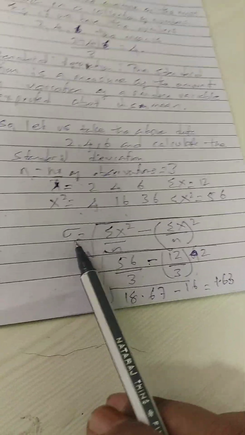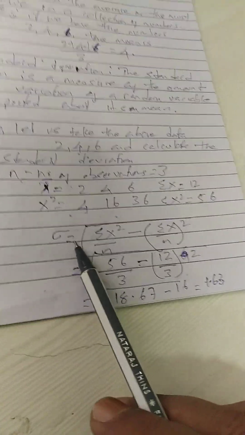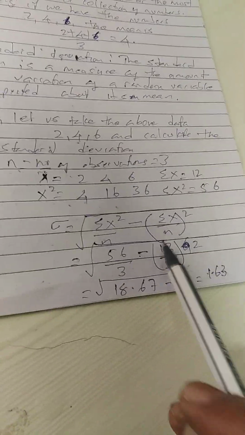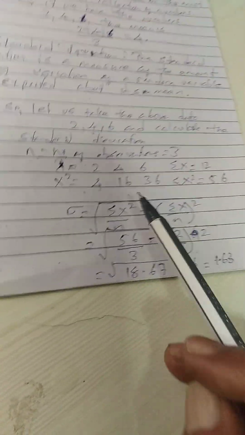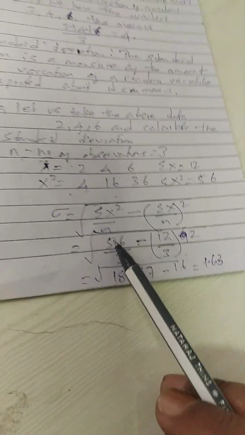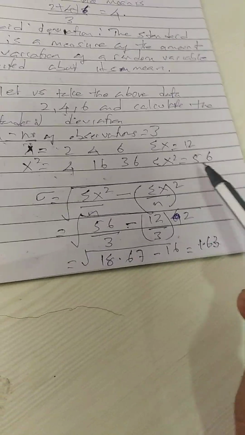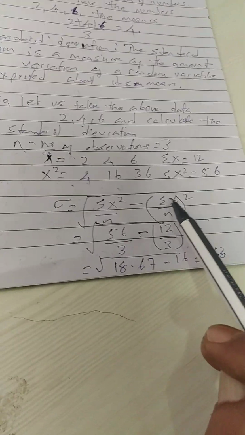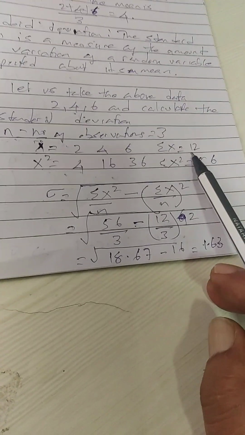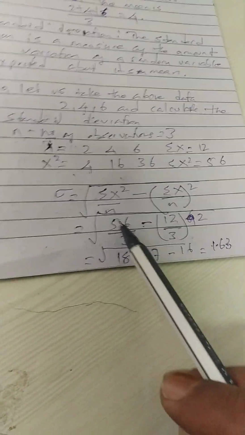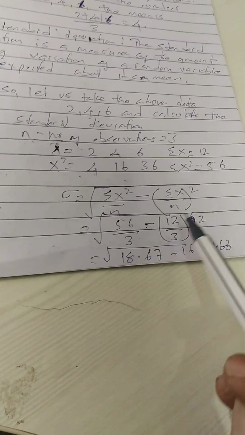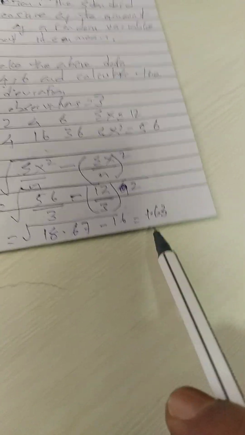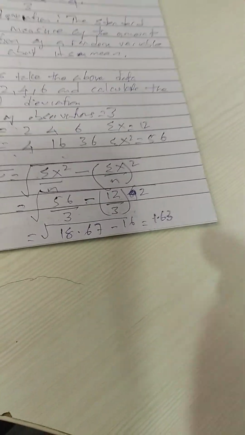Now sigma, the standard deviation, is given by the formula square root of sigma x squared by n minus sigma x by n whole squared. Right? So substituting the formula, sigma x squared is 56, n is equal to 3, sigma x is equal to 12, n is equal to 3. 56 by 3 minus 12 by 3 whole squared. So that gives a value of 1.63, right?